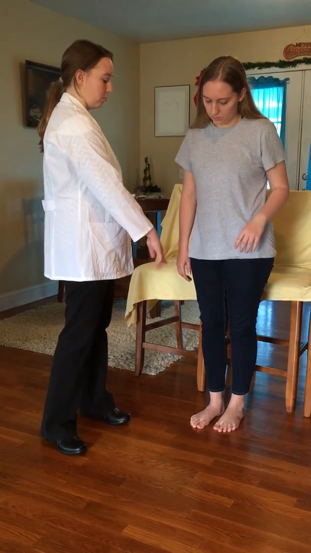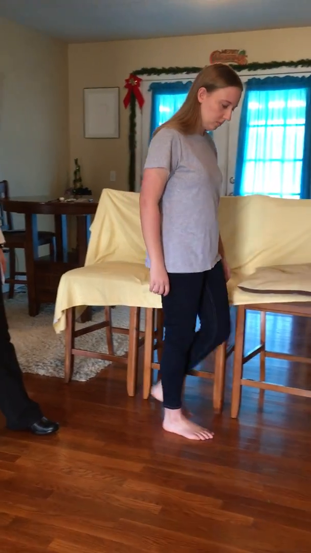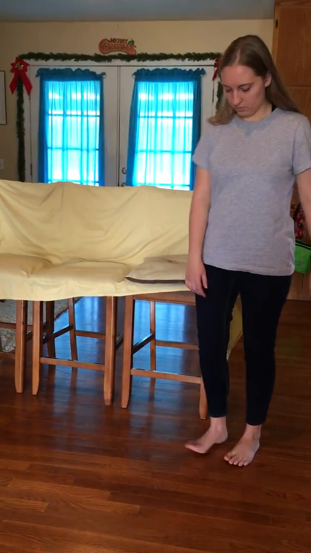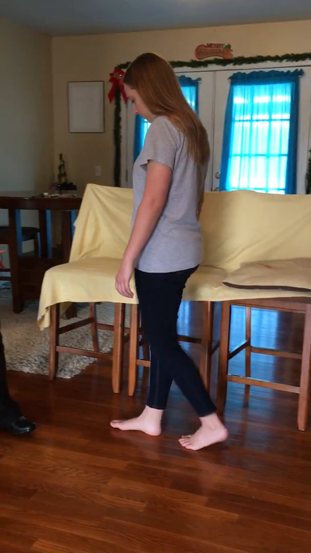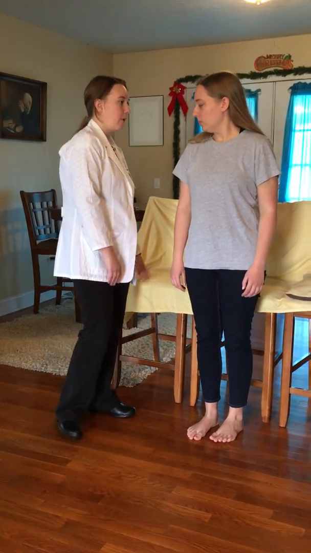Now I ask you to just walk back and forth the length of the assessment table so I can assess your gait, and do heel to toe. Very good. Steady gait, rhythms are symmetrical and smooth. Okay, I ask you to sit back down.